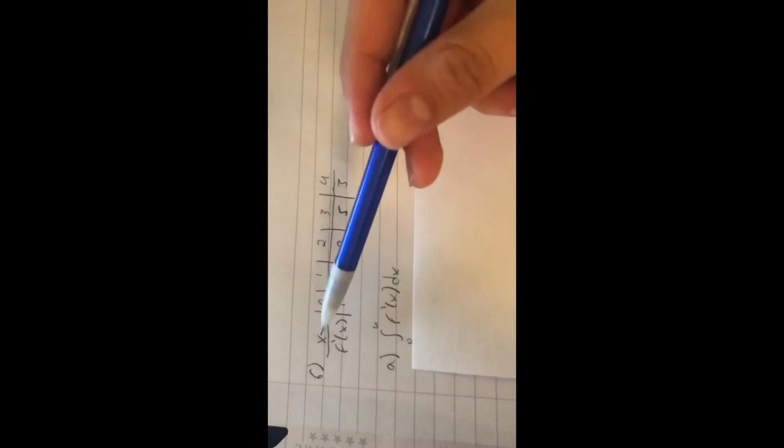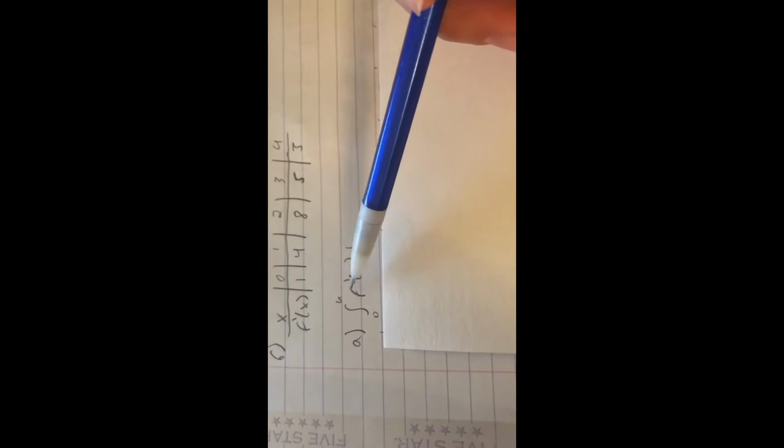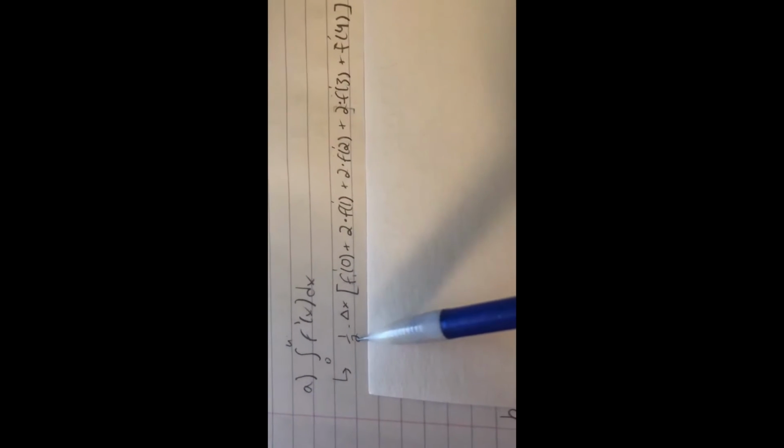So for number 6, they give us this table. They give us the values of x and f prime of x, and part A, they want you to find the integral of f prime of x from 0 to 4 using the trapezoidal approximation with 4 subintervals. So the first step, this is basically what the trapezoidal approximation should look like.